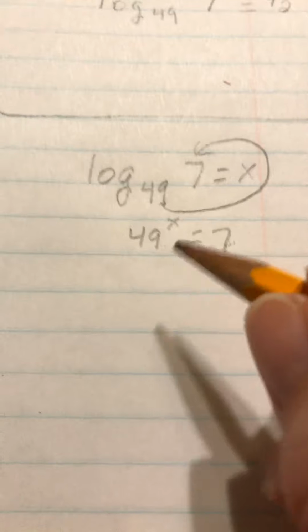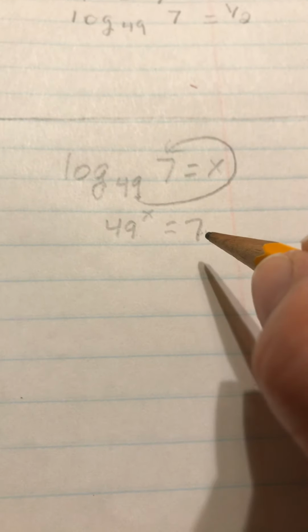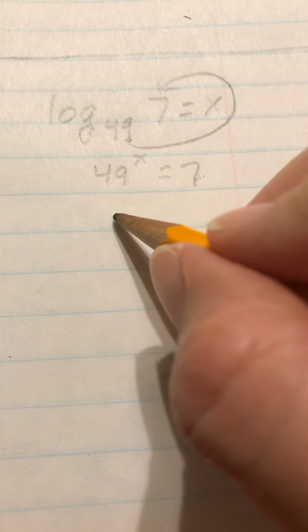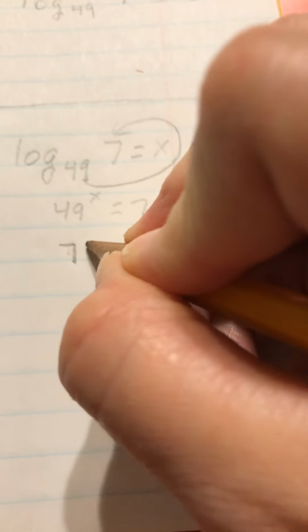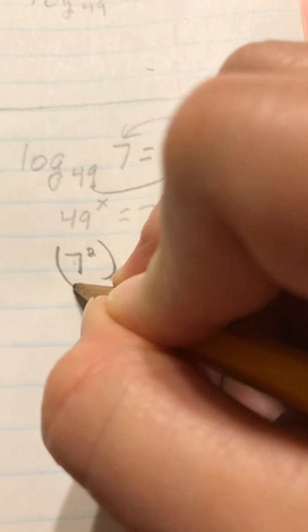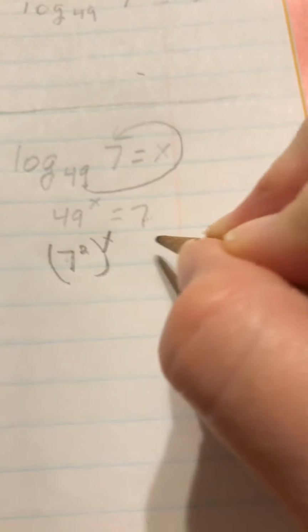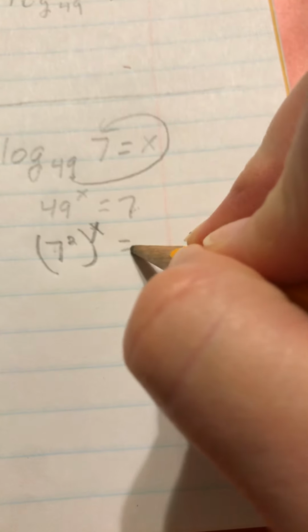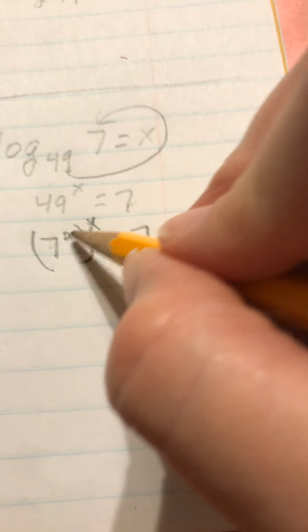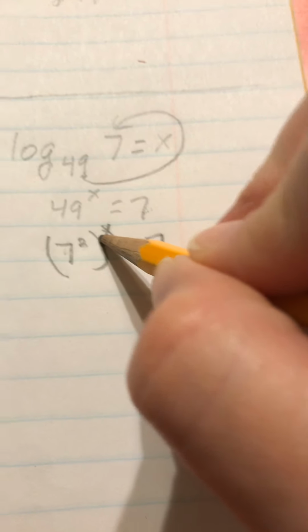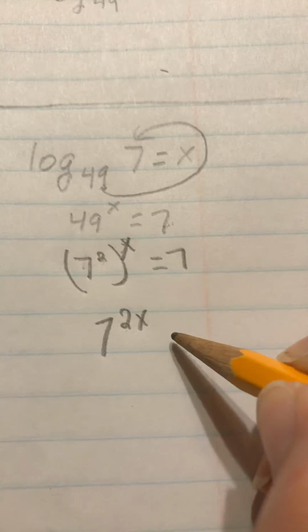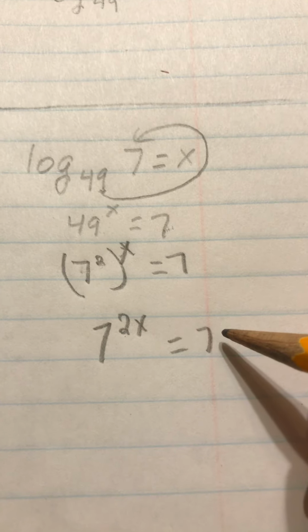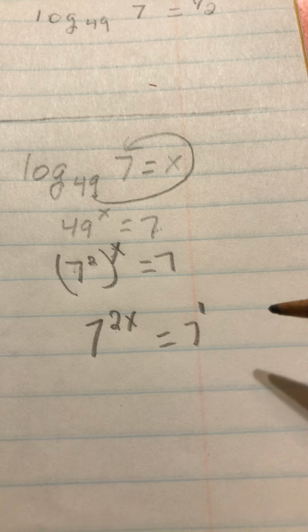But you can come over here and say, oh snap, I do know that I could make that 49 as 7 squared. 49 equals 7 squared. And then the x is up here at the top, and this one just comes on out here because it was already there. Well then I take this and multiply, because it's an exponent raised to an exponent. So it's 7 to the 2x power equals, wait a minute, this one doesn't have an exponent, so let's give him one. Yay me.